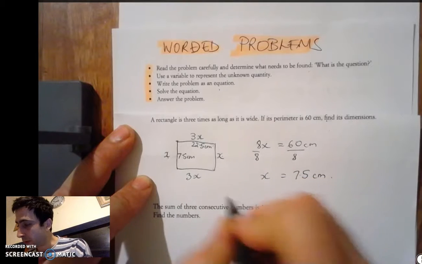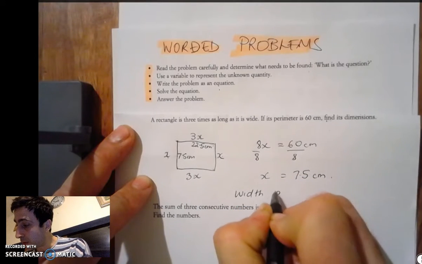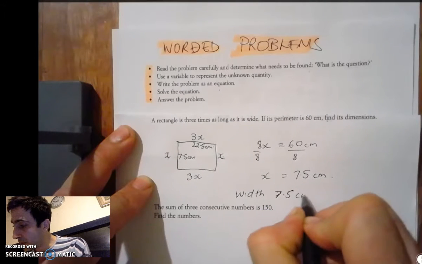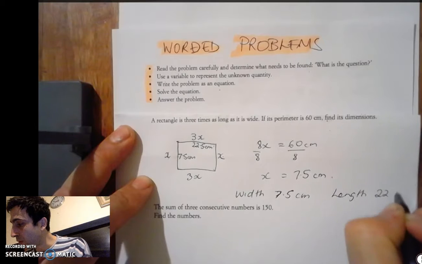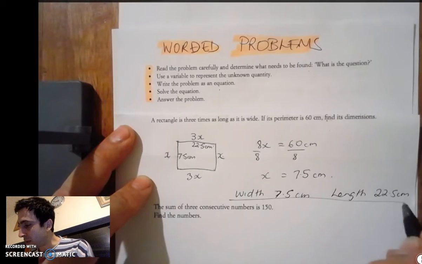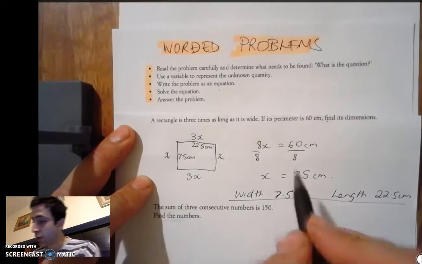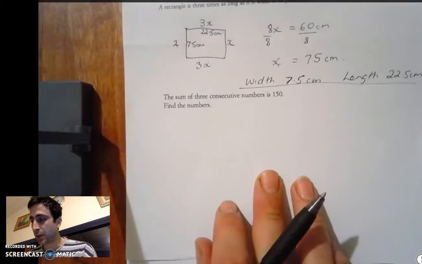So this rectangle has a width of 7.5 centimeters and a length of 22.5 centimeters. So that is actually the answer to the question, not the solving. We just do the solving in order to work out the answer.